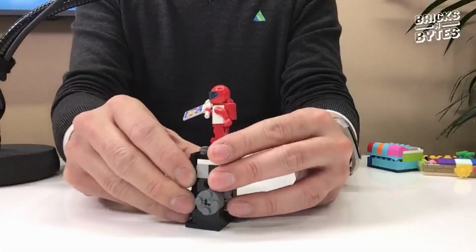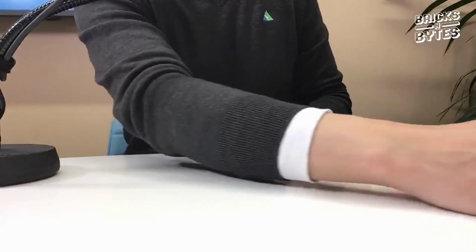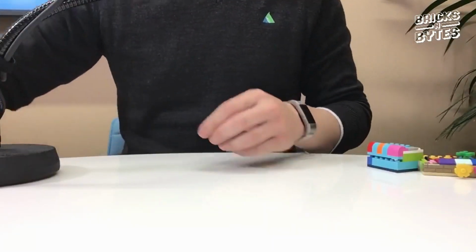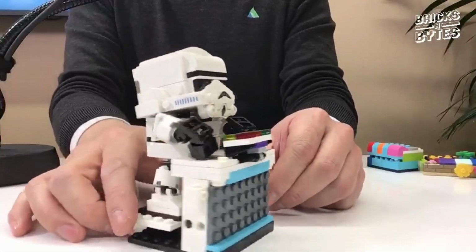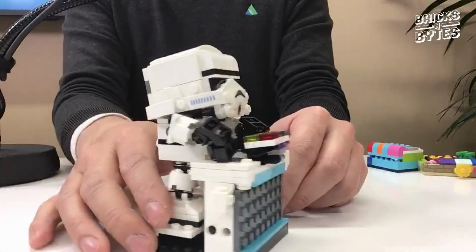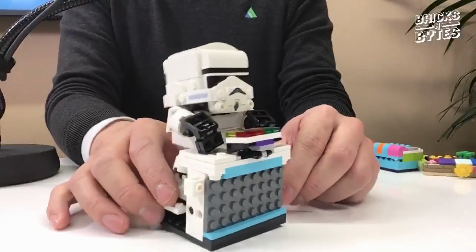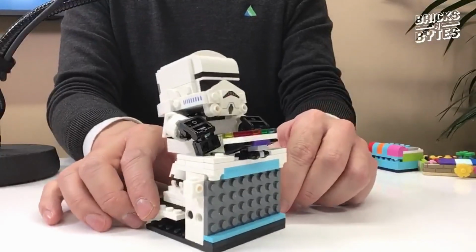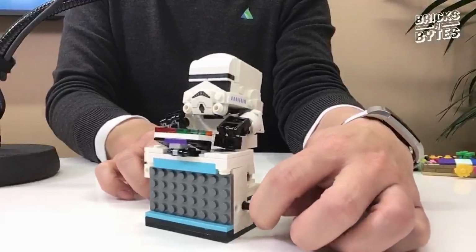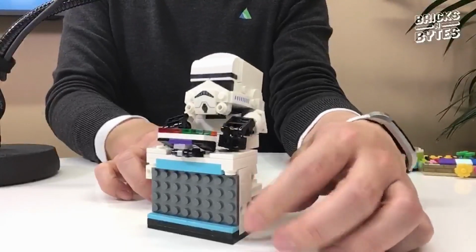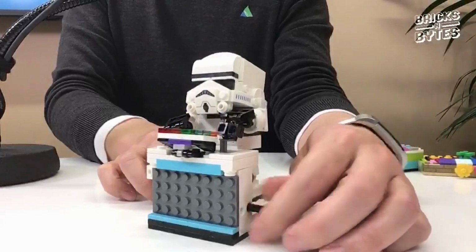I'm going to show you a little project that we've been working on today. Similar sort of mechanism, but we have a Stormtrooper DJ. Check out our Stormtrooper with his decks and his music pad. And when you twist the axle, here we go, he's playing his decks. How cool is that? So same sort of mechanism.